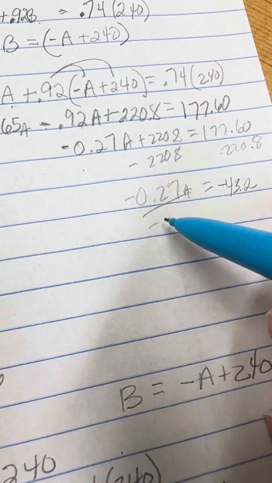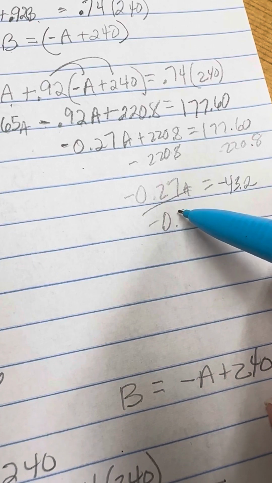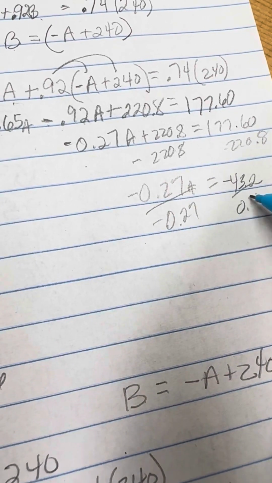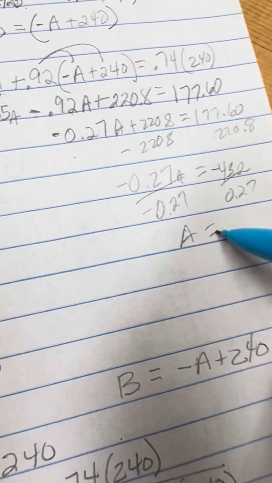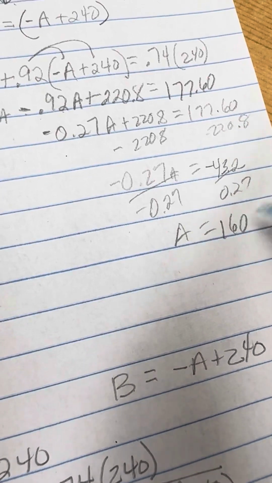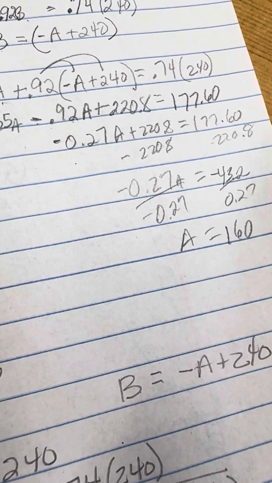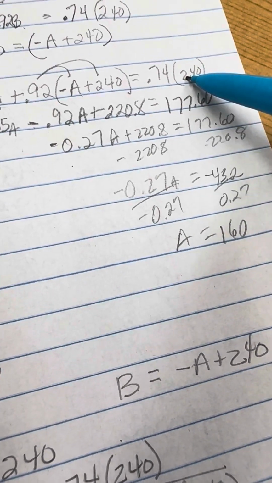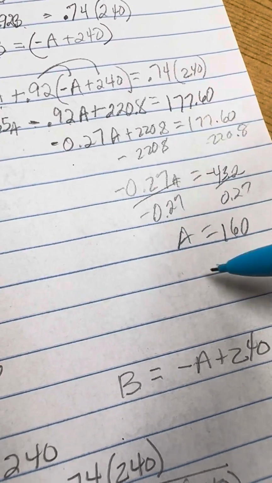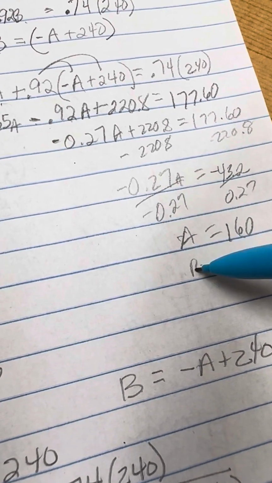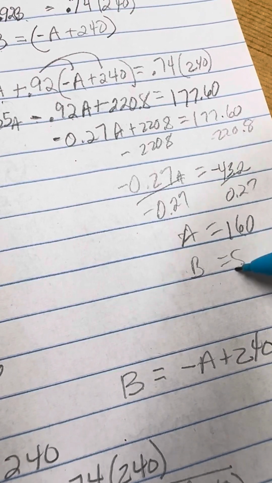And then divide both sides by negative 0.27. And so A comes out to be 160. Well, if we know we needed a total of 240 ounces, if A is 160, then B has to be the leftovers, which is 80.